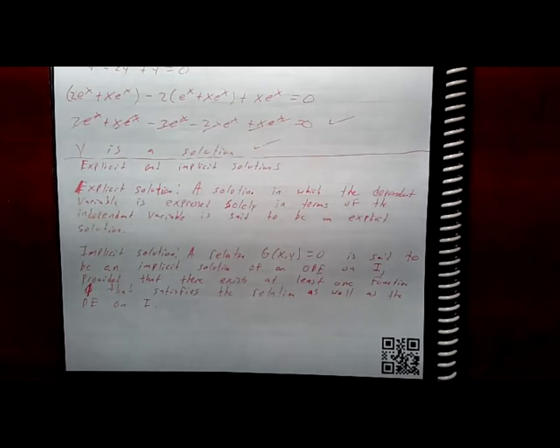Okay. Any questions on these definitions? I think I'll do one example and that might be it for 1.1.